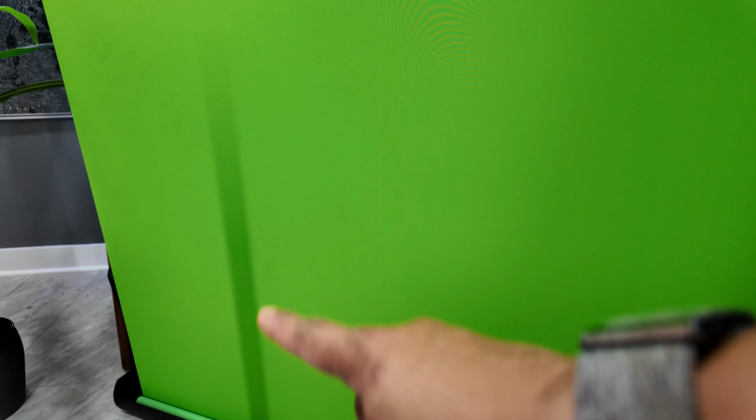The most important thing for you to remember is that you have to keep the material of the green screen extremely taut to minimize wrinkles. Doing this is going to eliminate any shadows and dark spots on the green screen, which can make the video quality look really bad if you don't manage it properly.